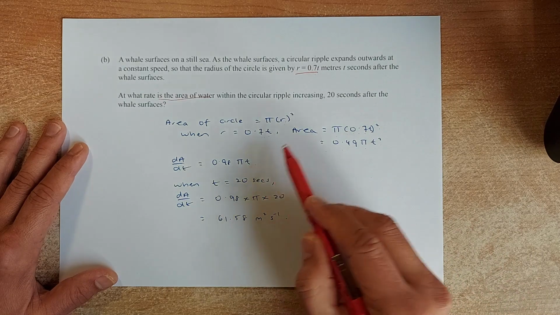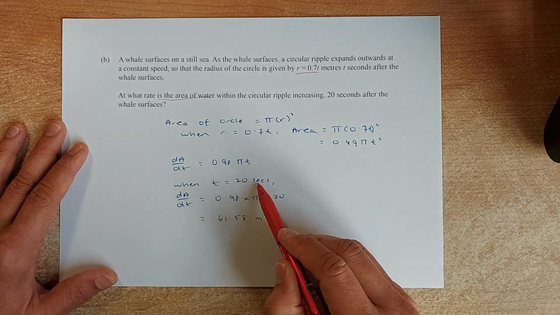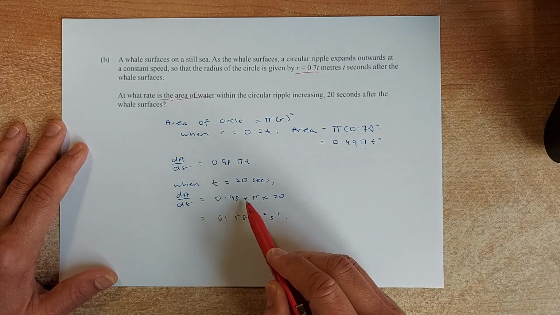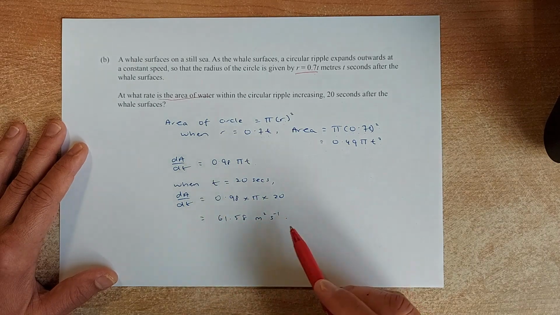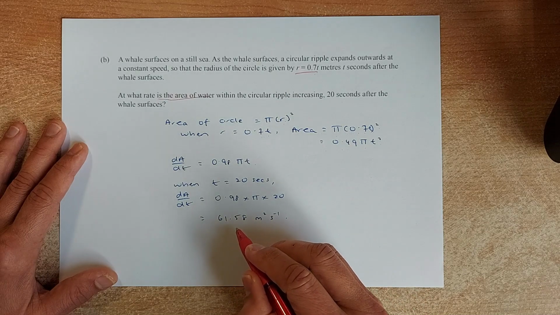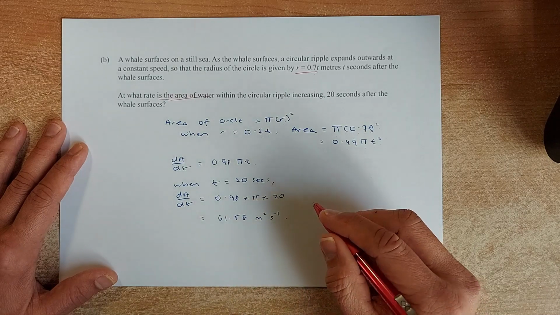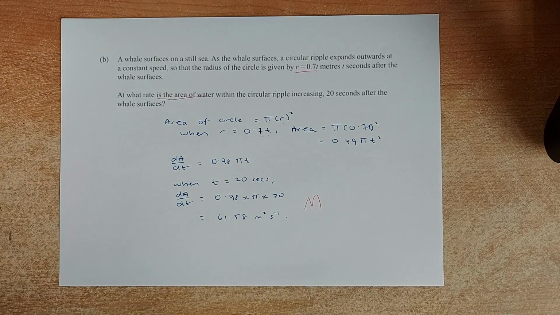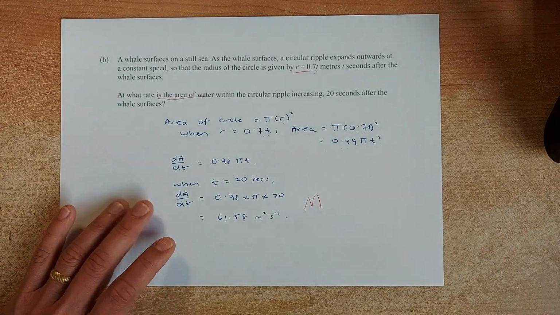Once you know that, when t equals 20 seconds, you're going to substitute t equals 20 into that formula. So it's going to be 0.98 times pi times 20. Put it in your calculator, it is 61.58 meters squared per second. And that will give you a merit in question 3. Not too bad, right?